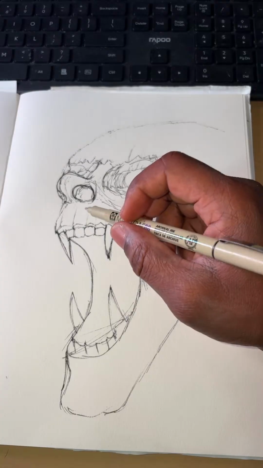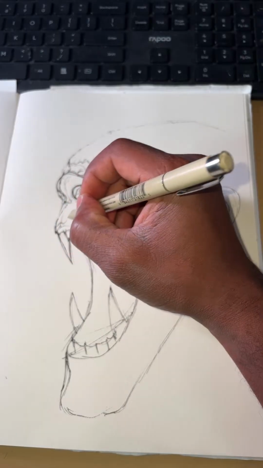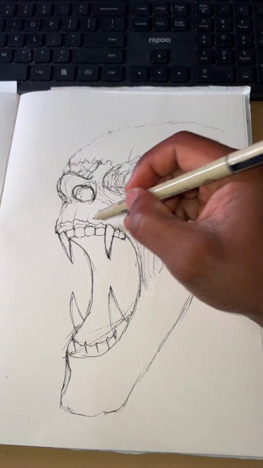Anyhow, I made a boo-boo here. So the skin, I'm going to put the skin somewhere here. Right, the skin is going to come here.